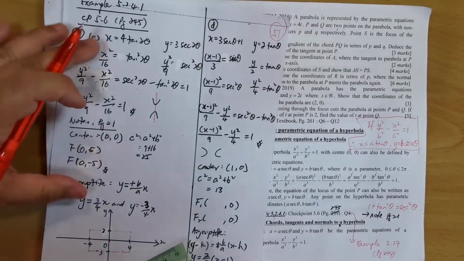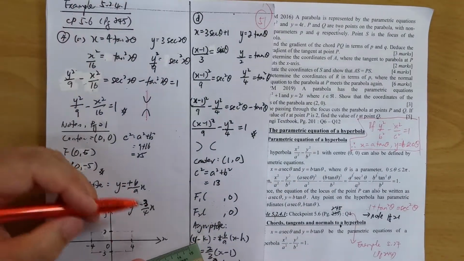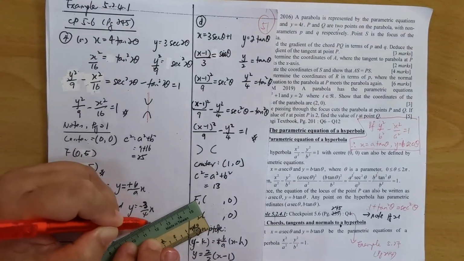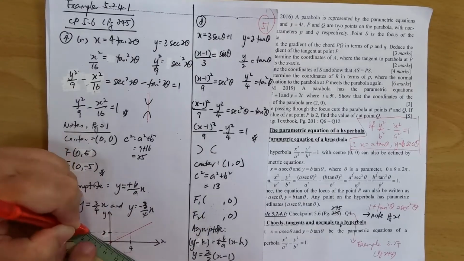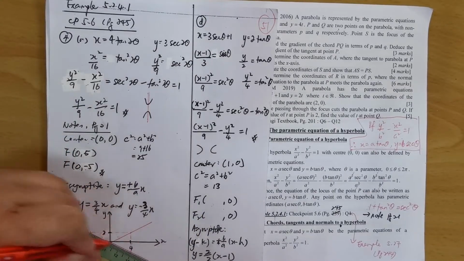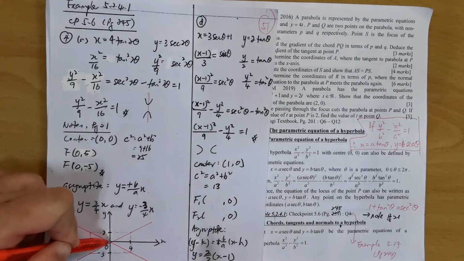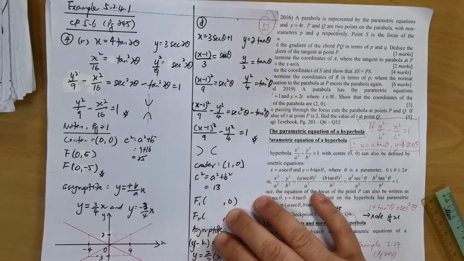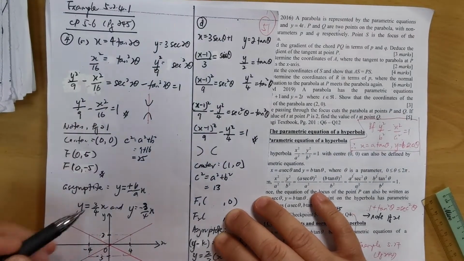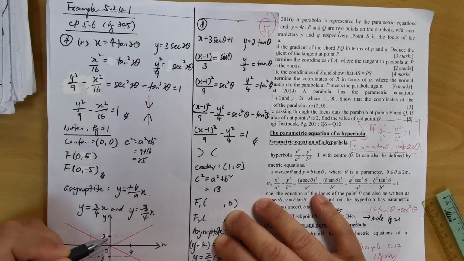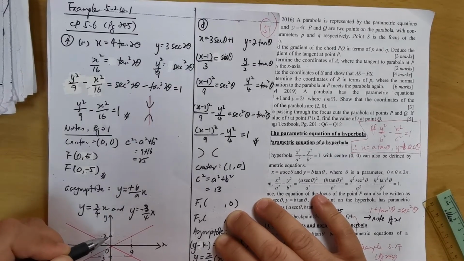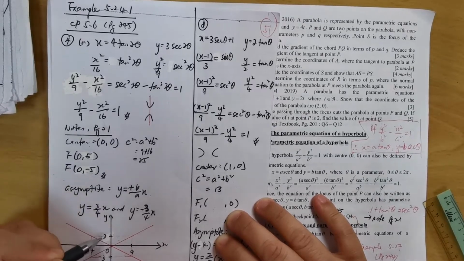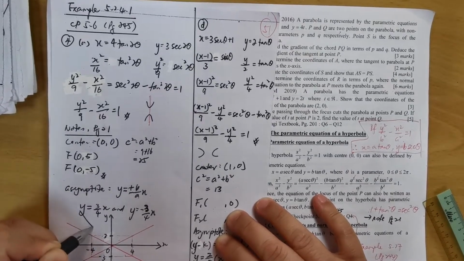So you draw the rectangle, then the diagonals. Remember, the diagonals will be the asymptotes. My diagram is not that accurate, but they must pass through the center. So these two are the asymptotes, the diagonals of the rectangle. Then the hyperbola, because it's a vertical one, this is the vertex. Remember the vertex. It's like this.